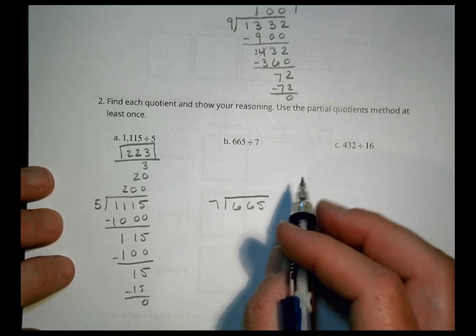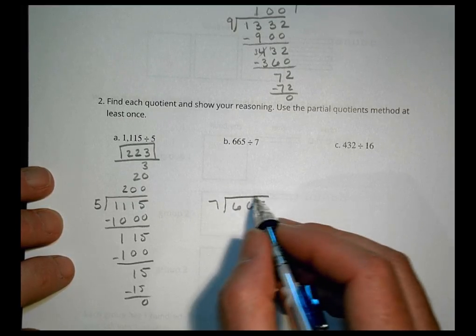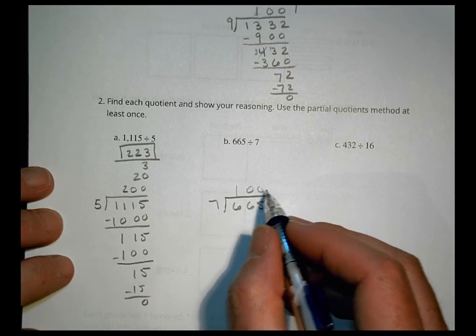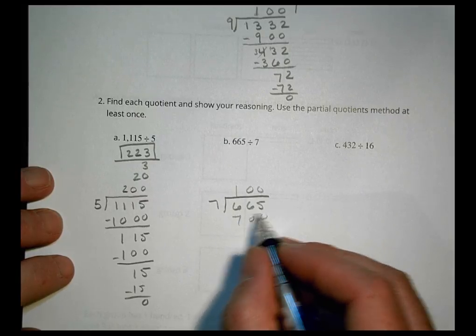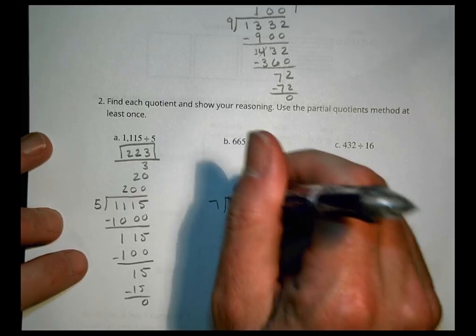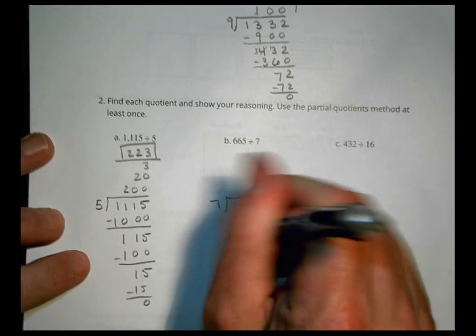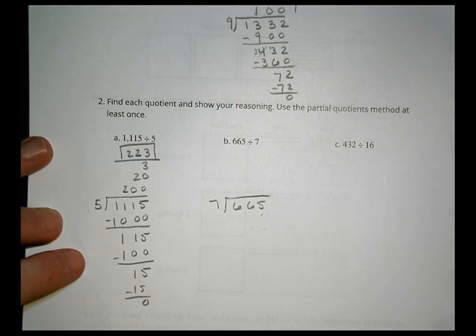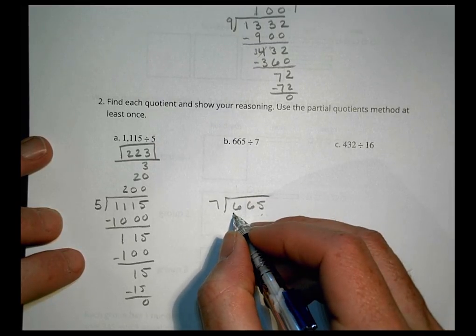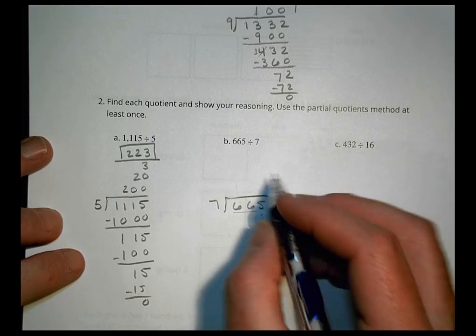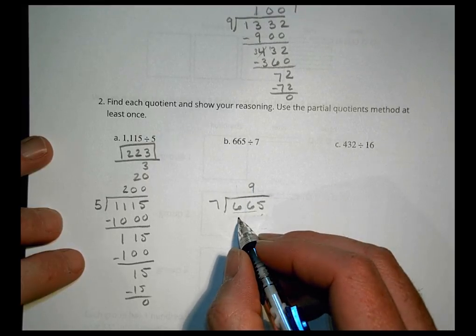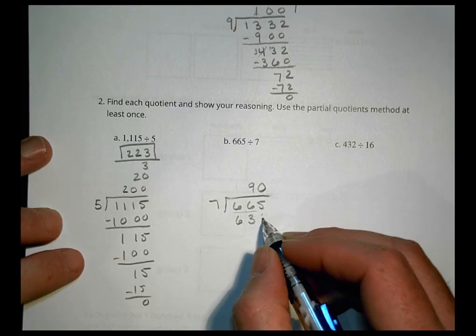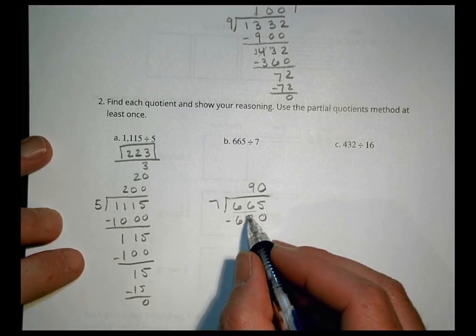Now in this one here, do I have any groups of 100? Do I have 100 groups of 7 in here? If I did 100, let's think about this. 100 times 7 is 700. Can I subtract that? I can't do that. So I know that I can't use 100, so I have to go with some 10s there. The way you want to think about this is 7 times what will get you close to 66. I know 7 times 9 is 63. So we're going to do 90 groups of 7, which is 630. That puts me close, not going over.